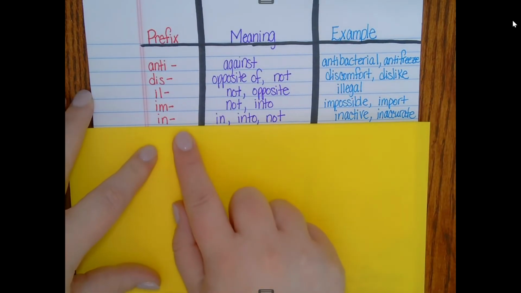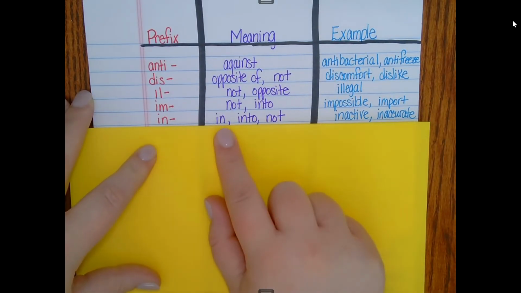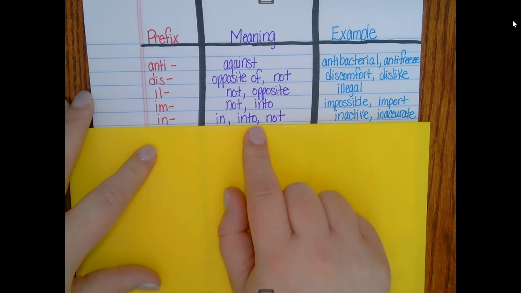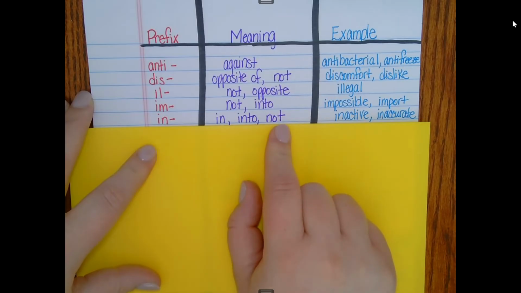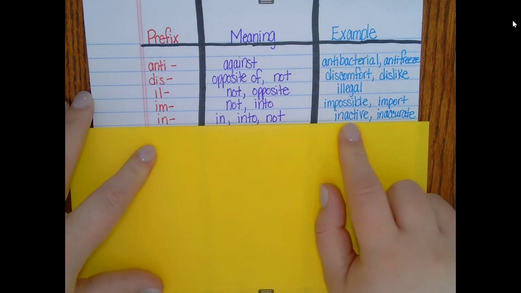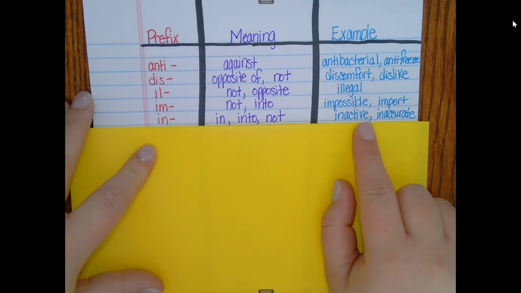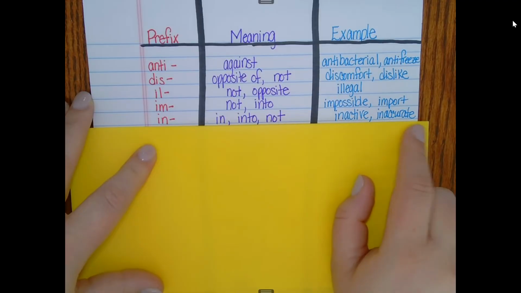The prefix in can mean in, into, or not. For example, inactive. If you are inactive, you are not active. Okay? If something is inaccurate, it is not accurate.